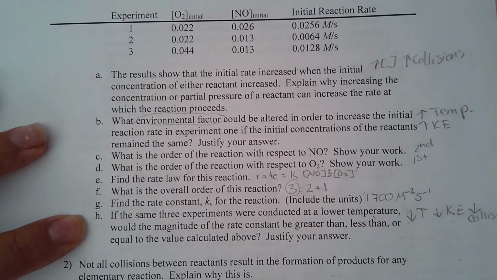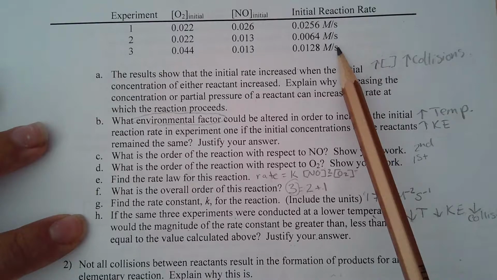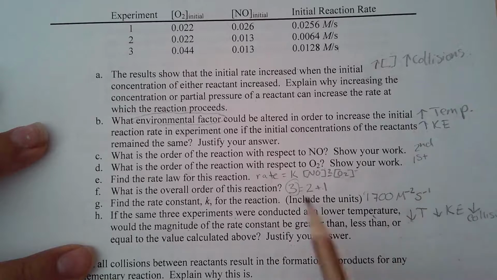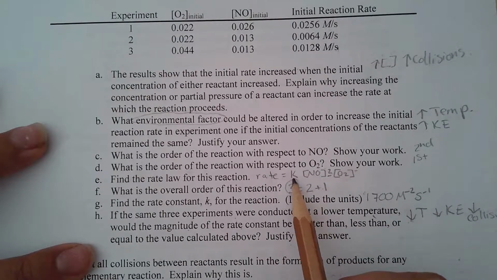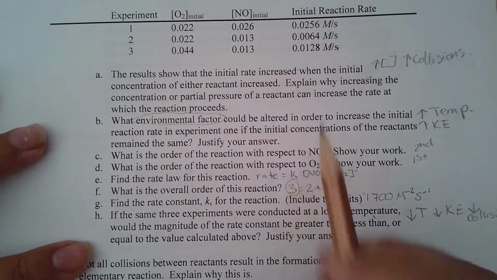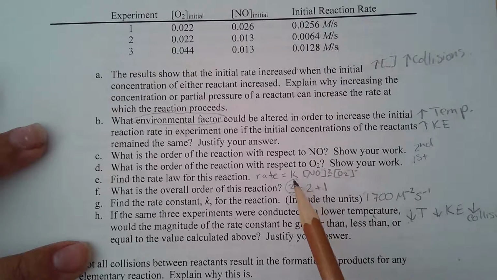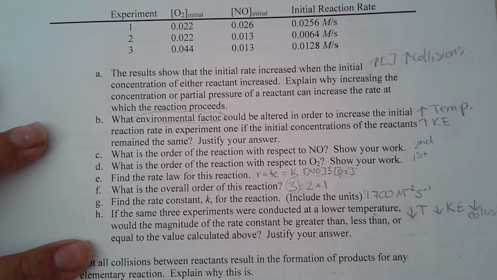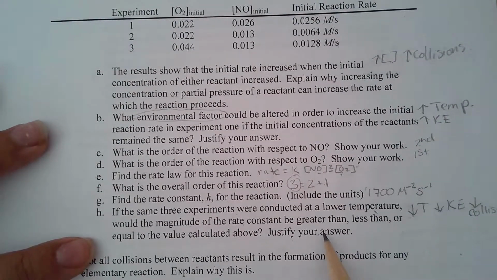So at lower temperatures, each molecule has less kinetic energy, which makes it more difficult to get over the activation energy barrier, which means you're going to have an overall rate that is lower than the initial rate stated up here, and the rate constant k is a smaller value. Okay, your initial rate is going to decrease. Your rate constant k must decrease because your concentrations of reactants are the same. Okay, so that's our justification here.